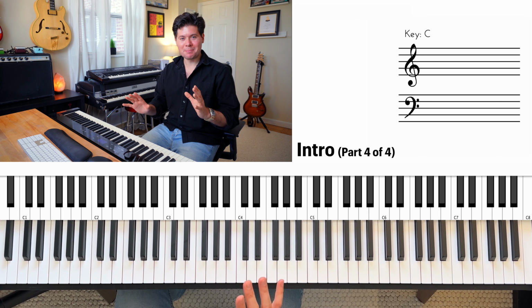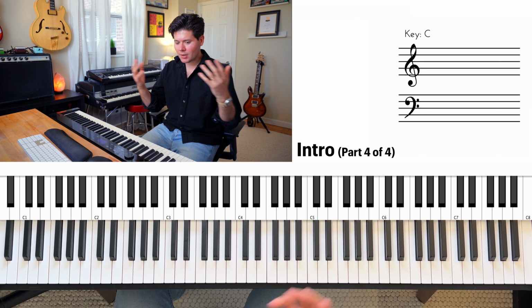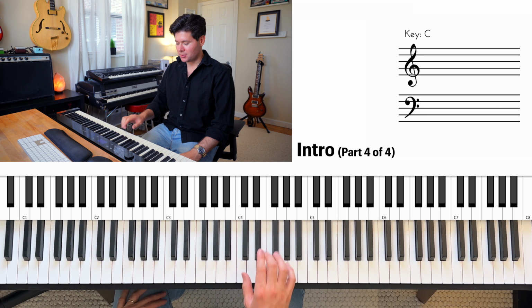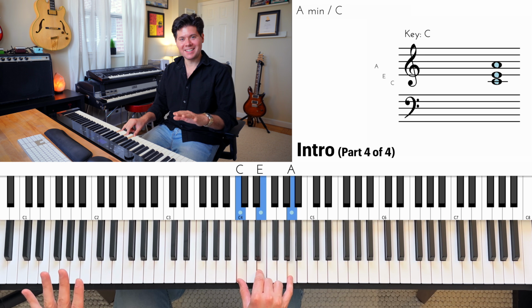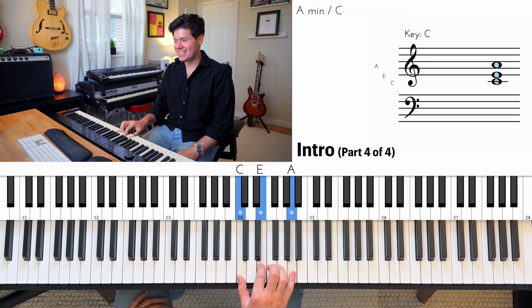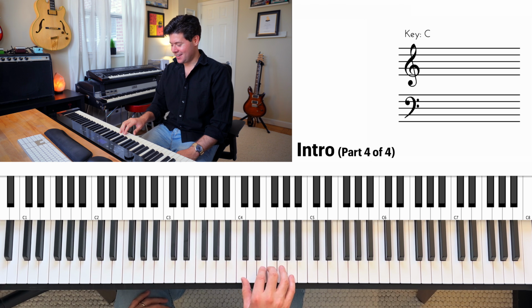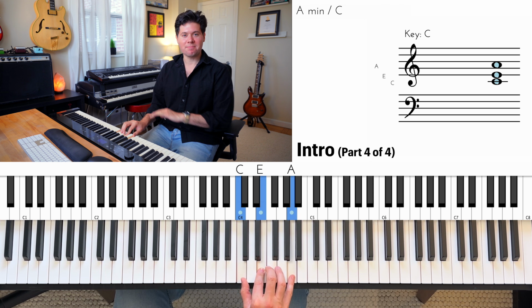And now the fourth one is the simplest one, and it's derivative from everything that we already did. There's nothing new. So rest. That's it. That's your 4th pattern. So C, E, A, B, D, G, A, and conclude on C, E, A. That's it.